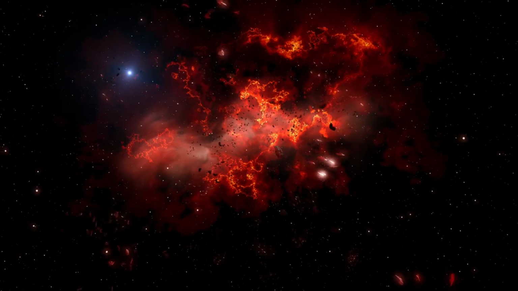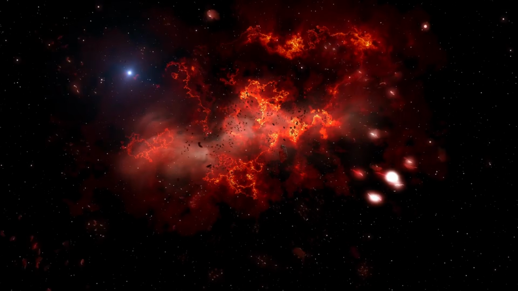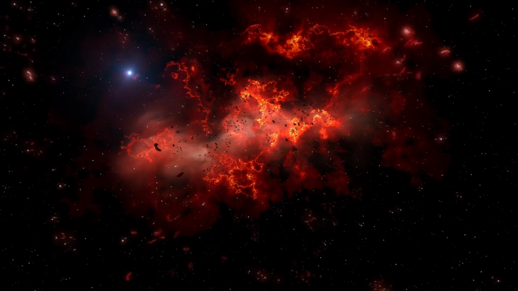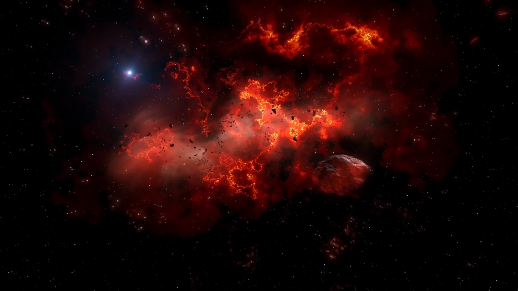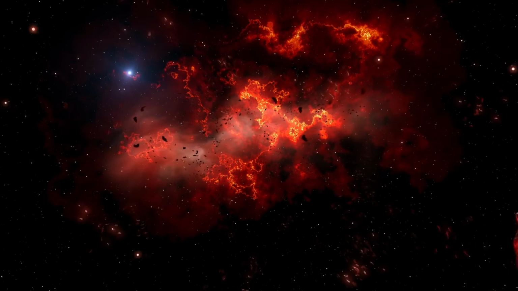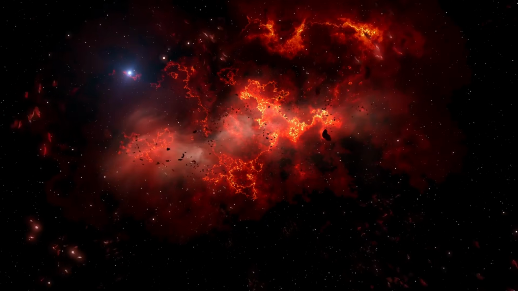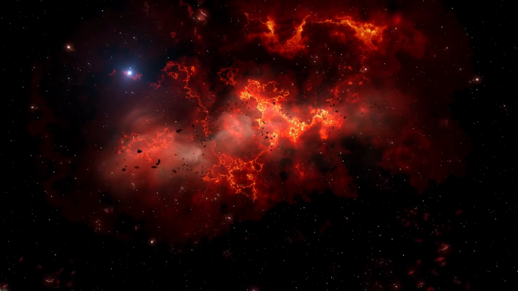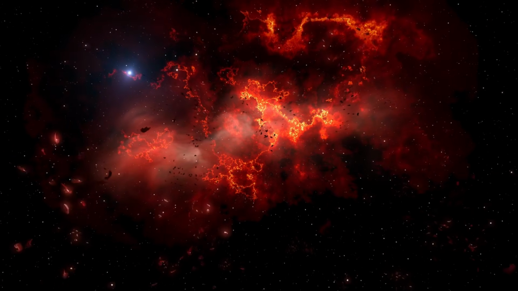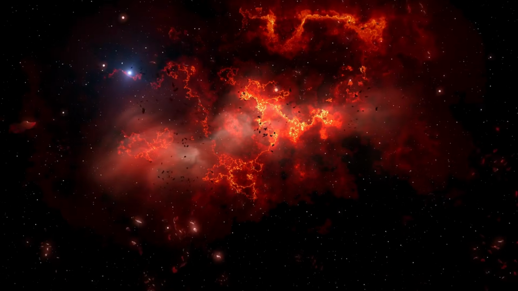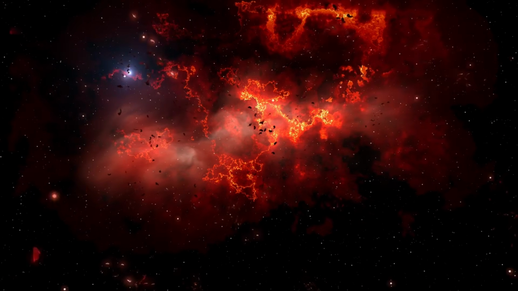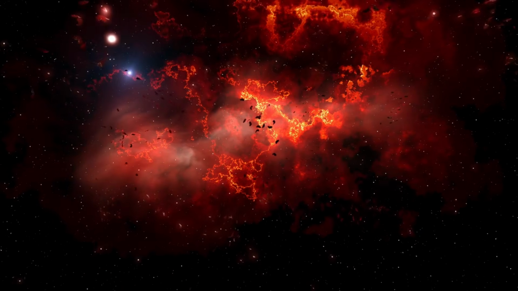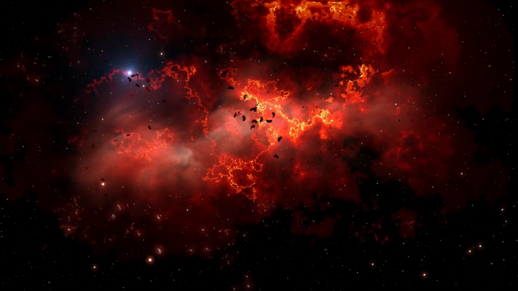The mass of the Milky Way's dark matter halo is estimated at somewhere between 1 trillion and 2 trillion times the mass of the Sun. The total mass of all the visible stars in the Milky Way is roughly 50 to 60 billion solar masses. So the dark matter halo outweighs the visible stellar content of the galaxy by a factor of roughly 20 to 40. The galaxy we see is a small luminous core within an enormous invisible structure.